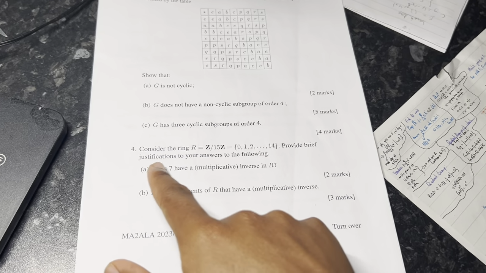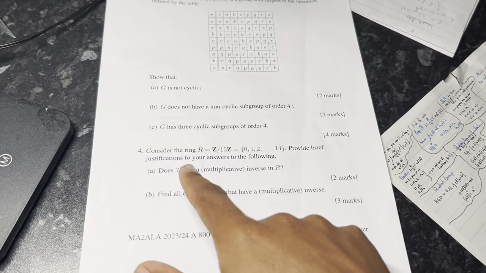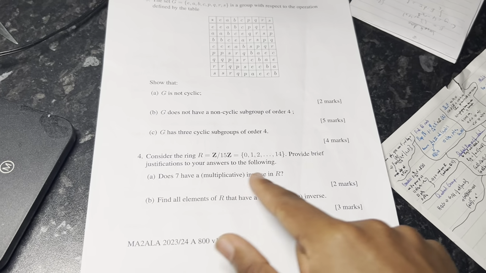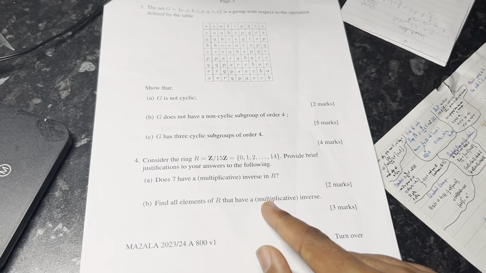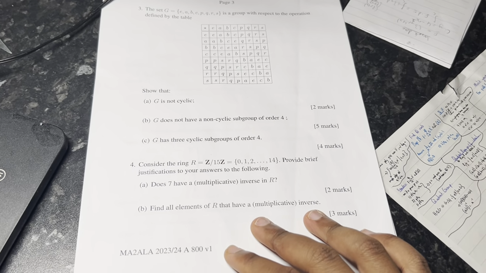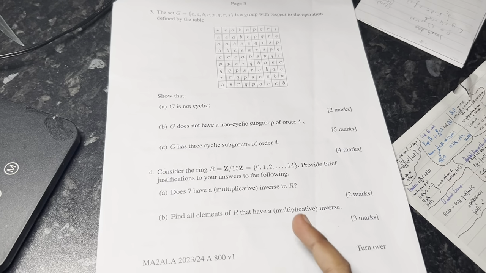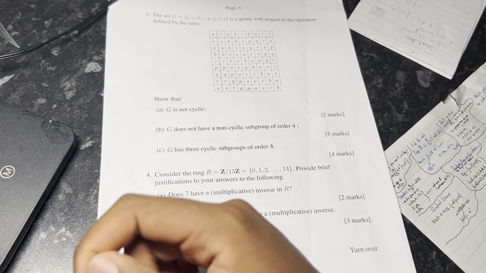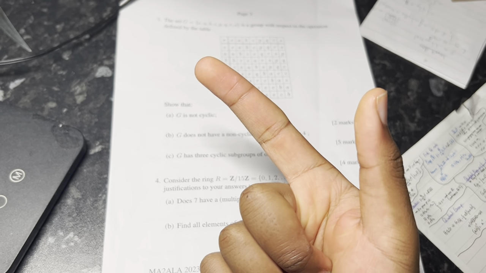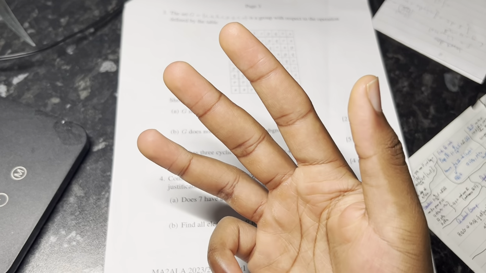Question 4: consider the ring. Provide brief justifications to your answers to the following. Does 7 have a multiplicative inverse? If I remember correctly, it was 7 times 13. Yeah, because that remainder ends up giving you 1 if you divide that product by 15. Find all elements that have a multiplicative inverse. Off the top of my head, it was 7 and 13, 2 and 8, 4 with itself, 14 with itself.